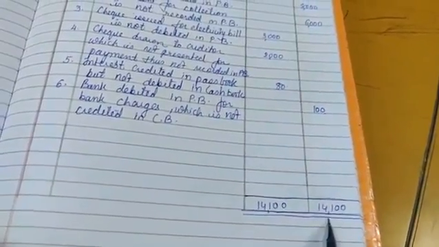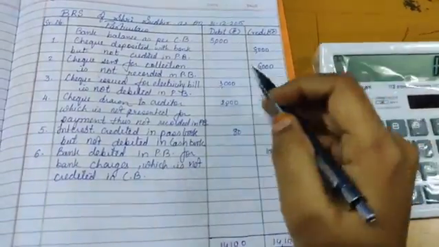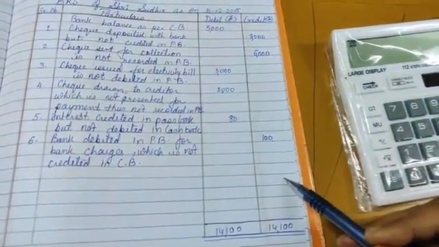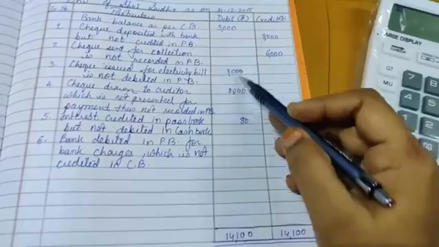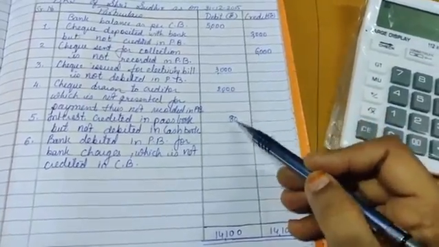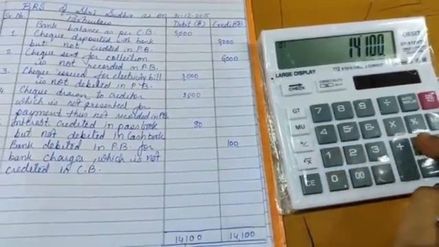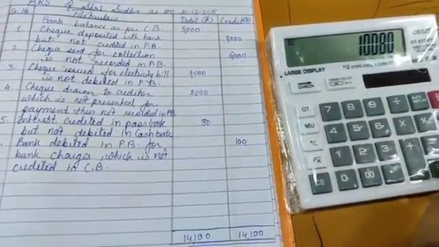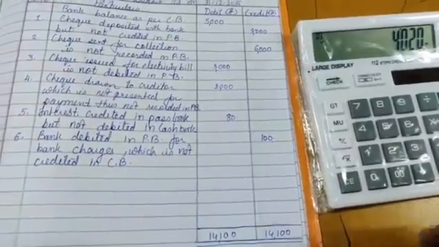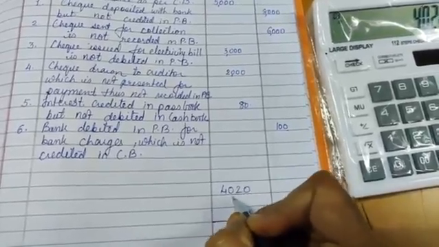Now from this 14,100, what you have to do, you have to deduct this 10,080. As we have seen, this side total is higher. So the higher amount total you will put here, and now from this you will deduct the amount of the debit side. So it was 10,080. So see, 14,100 minus 10,080. Okay, so what you are getting, that is 4,020. See, the difference you are getting on this side. So this side you will write down 4,020.